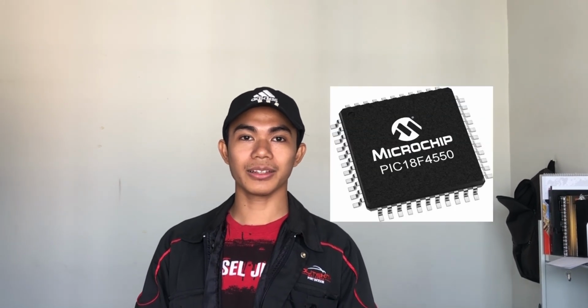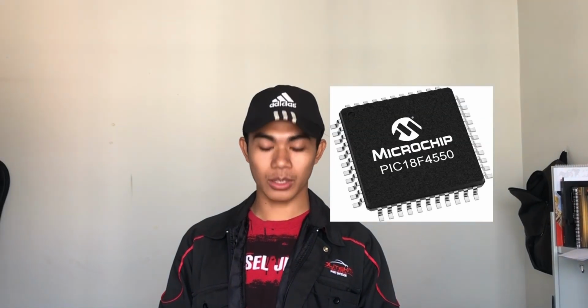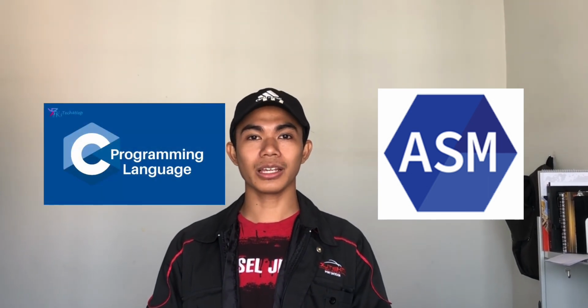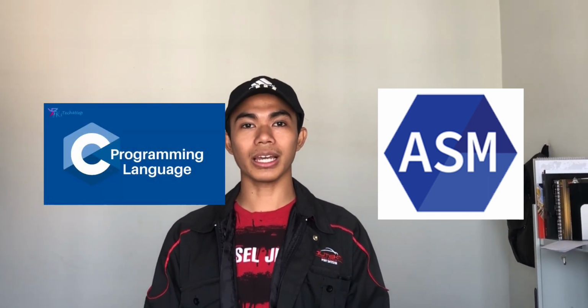For this individual presentation task, I want to choose the first lab. In the first lab, we have the microcontroller, which is the PIC18F4550. In the microcontroller, we have assembly code and C language, which are the languages used in the PIC.